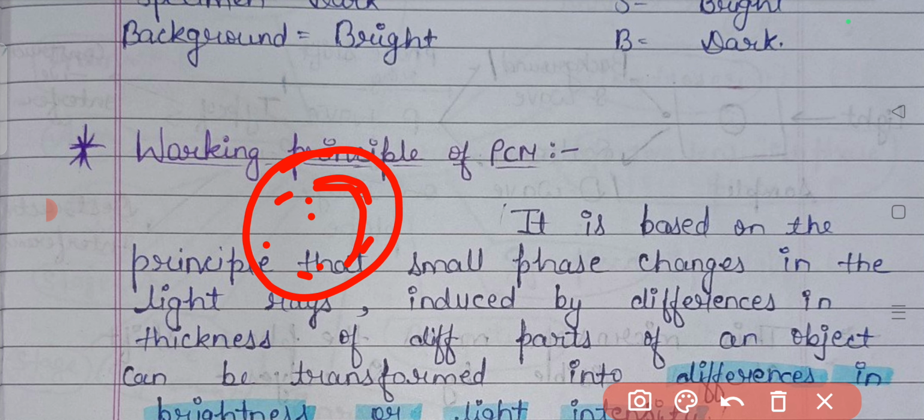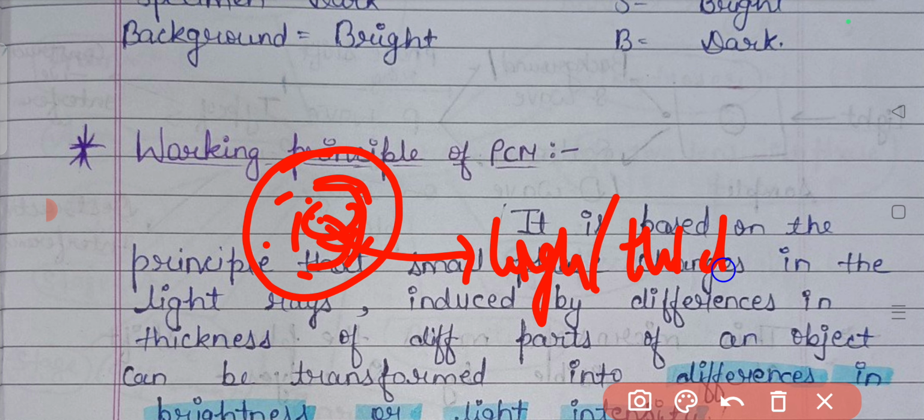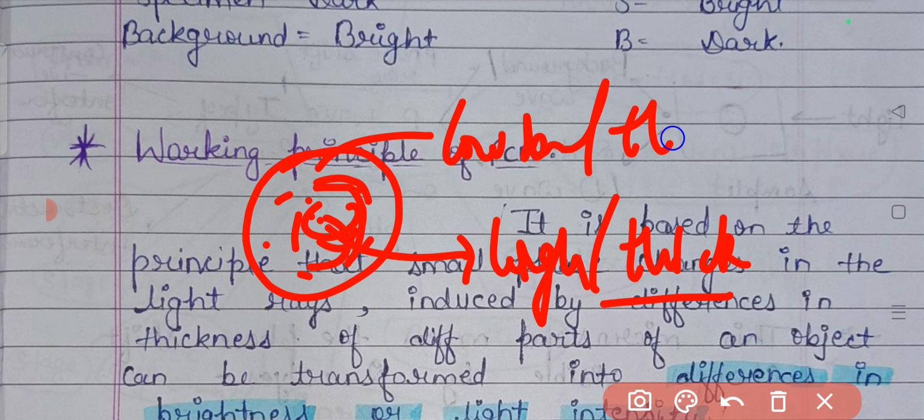At some point, it has high density, or we can say it has thickness present here. And at the boundaries, it has low density and less thickness.